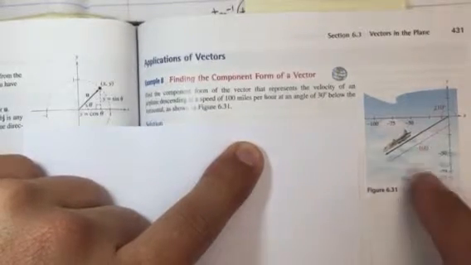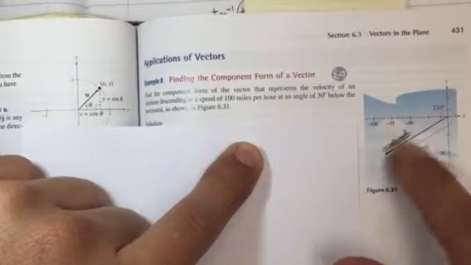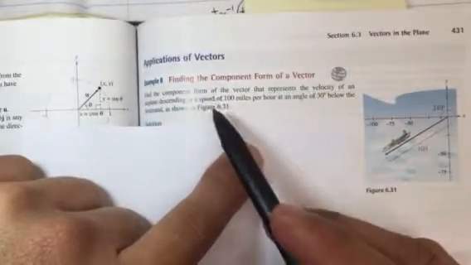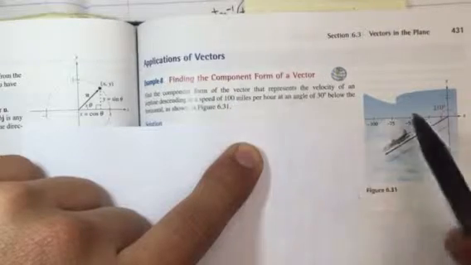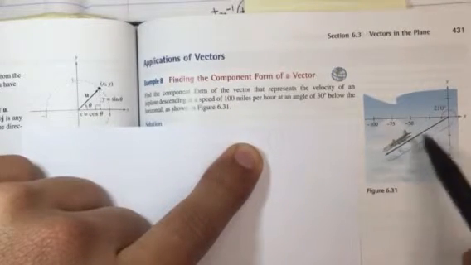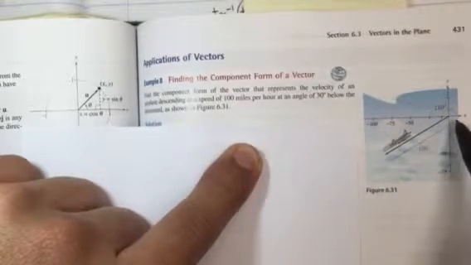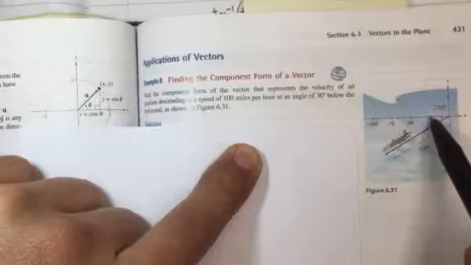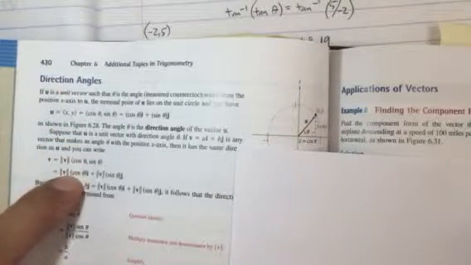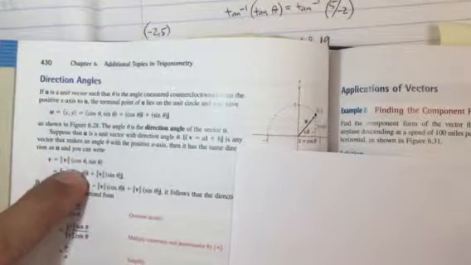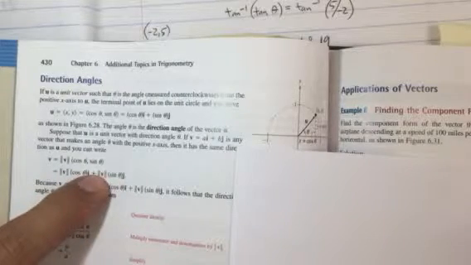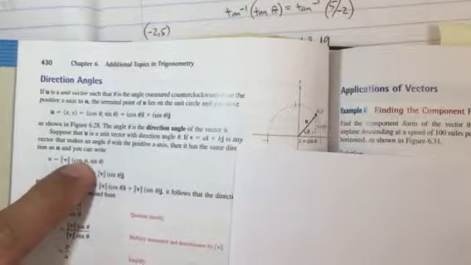So we're going to try to find the component form of this vector. Right here they're giving us the speed, which you can think of as the magnitude. So the magnitude of this vector, or the length of this vector, is 100, and the angle is 30 degrees below the horizontal, so for a total of 210. We're going to use this part right here, because this part uses the magnitude and angles, and if we go backwards we'll find the component form of this vector.